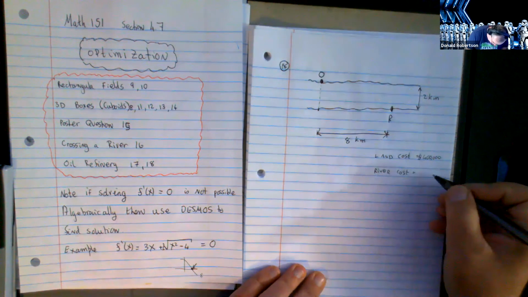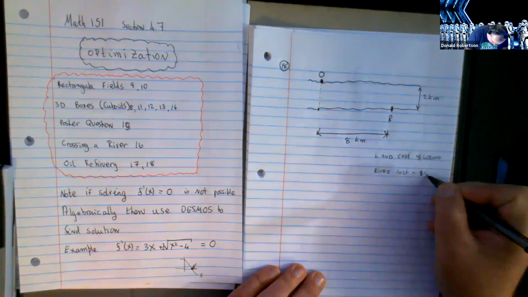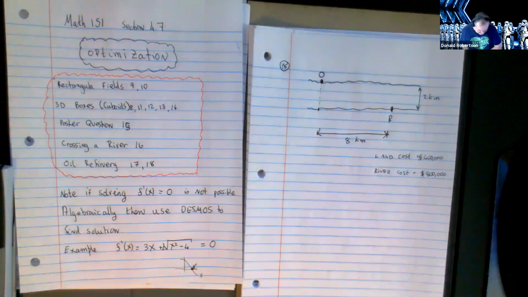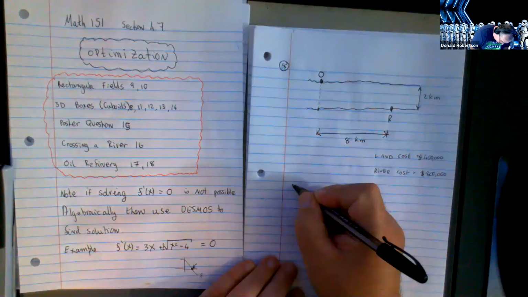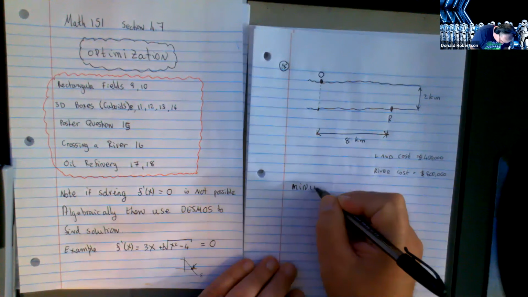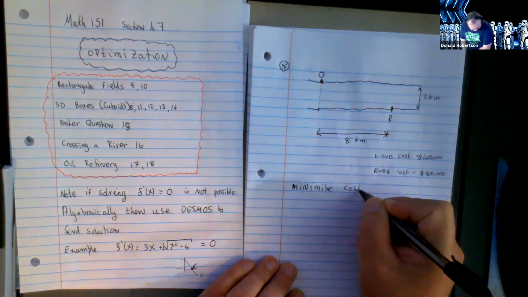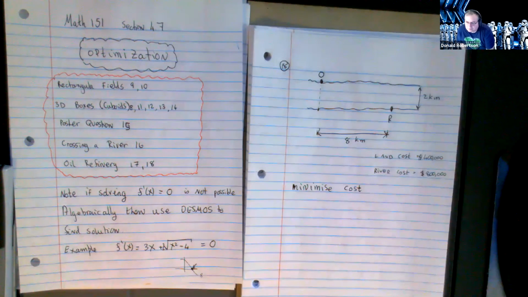So I guess it's more expensive to do it under a river than it is on land. Makes sense. And we are being asked to minimize the cost. So I guess it's up to us to make this decision.